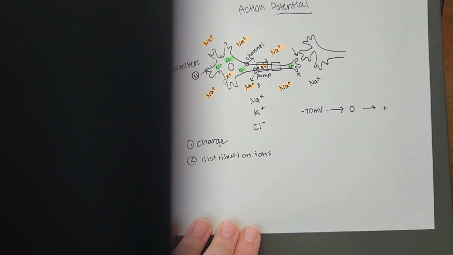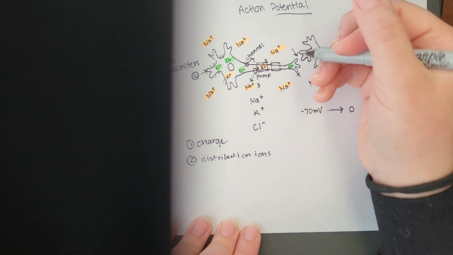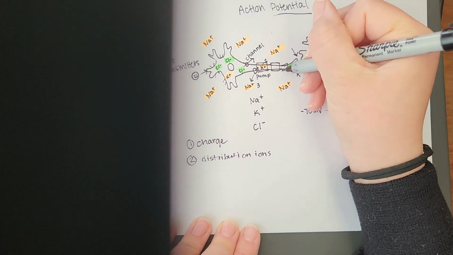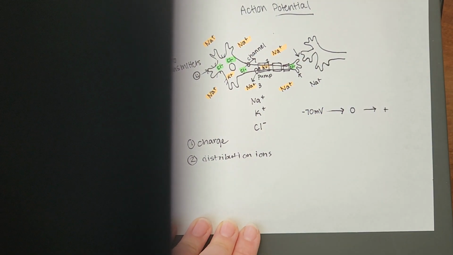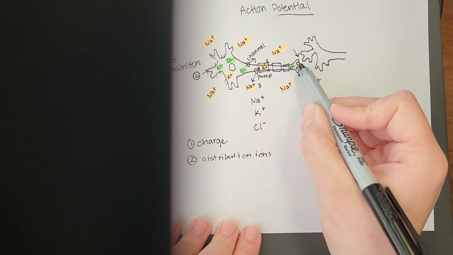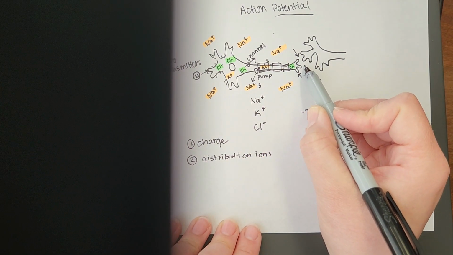Myelin sheath is white and shiny, and it wraps around the axon, kind of like in electrical wiring, where you would have the wires wrapped. That helps the signal to move more quickly. And so the signal hops all the way to the end.